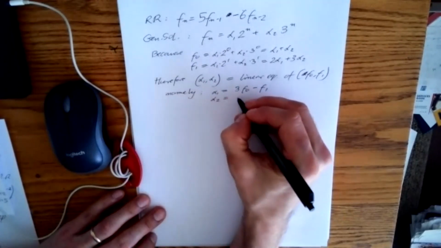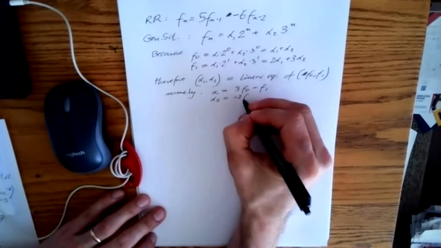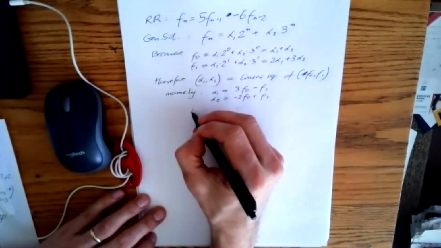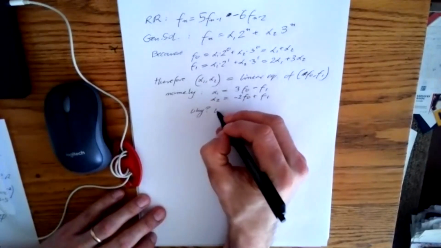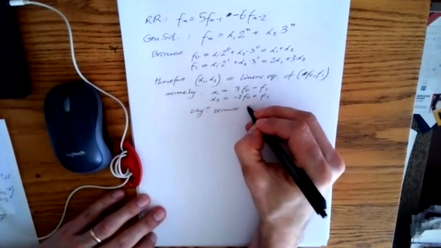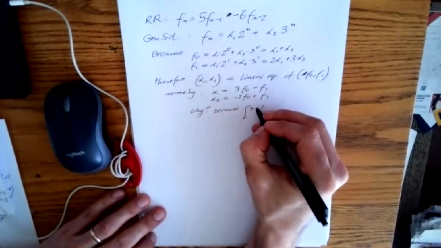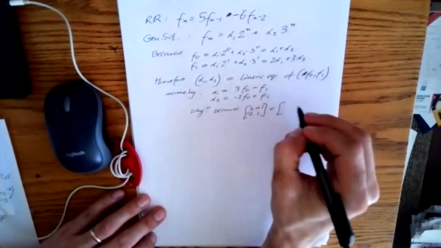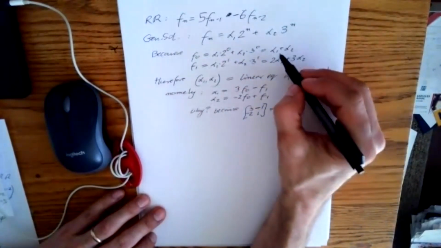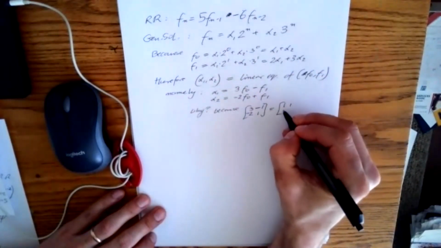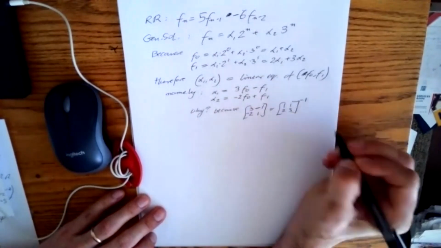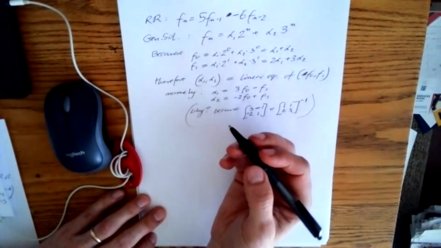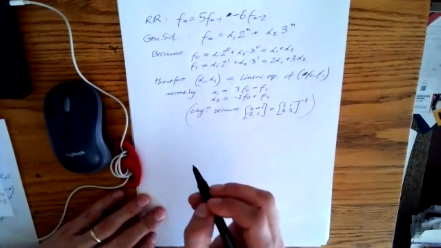Alpha 2 is minus 2F0 plus F1. And why? Because the matrix 3, minus 1, minus 2, 1 is an inverse of the matrix 1, 1, 2, 3. So you can solve this in general, or you can solve it for a particular case.